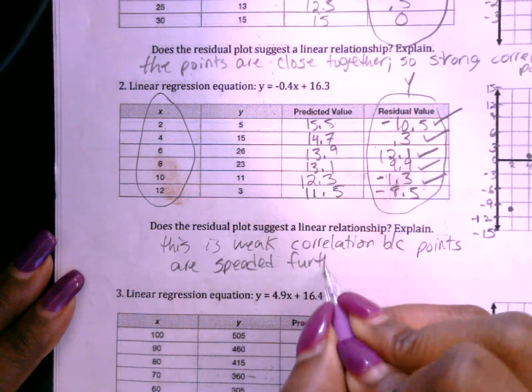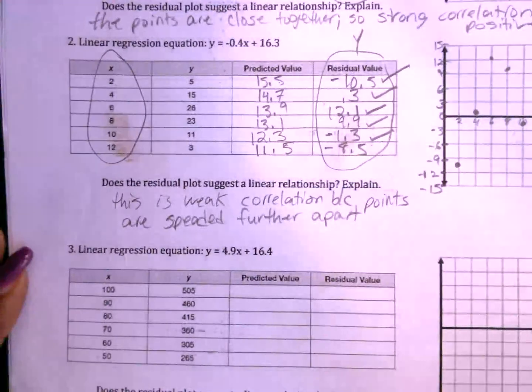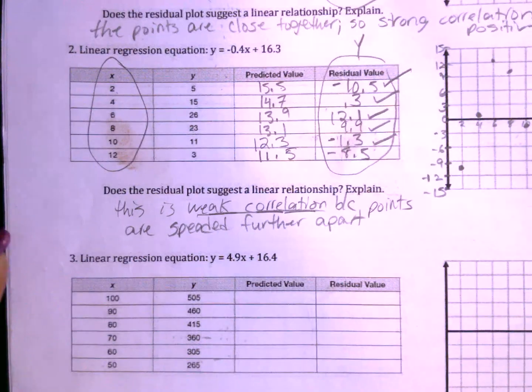Further apart. Make sense? So that's what makes it a weaker correlation. Are you okay with that?